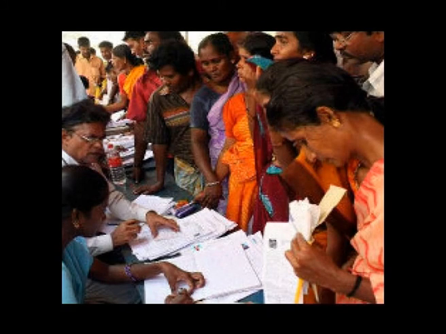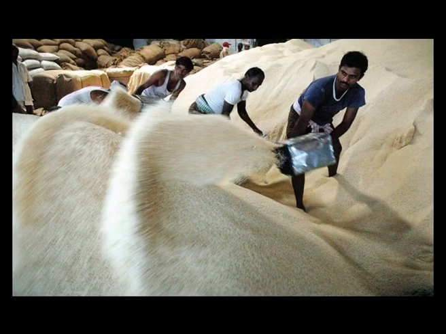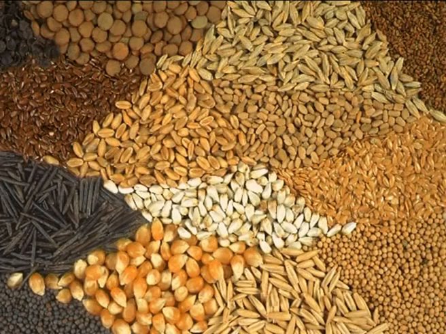A positive measure undertaken by the government is the introduction of the public distribution system to alleviate poverty, in which those below the poverty line are provided with food grains at subsidized rates through about 4,000 fair price shops spread all over the country.